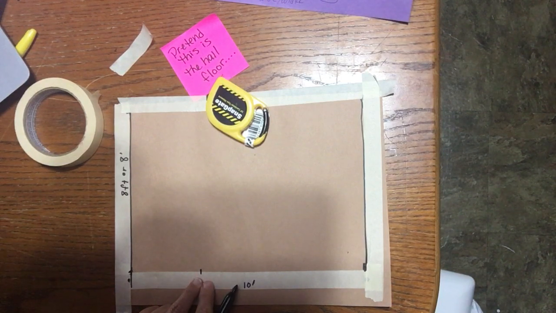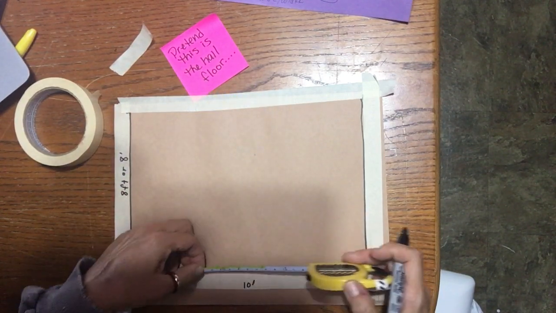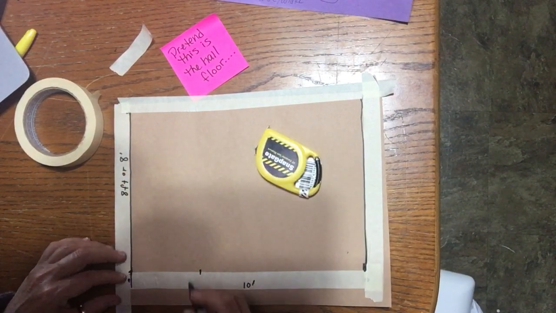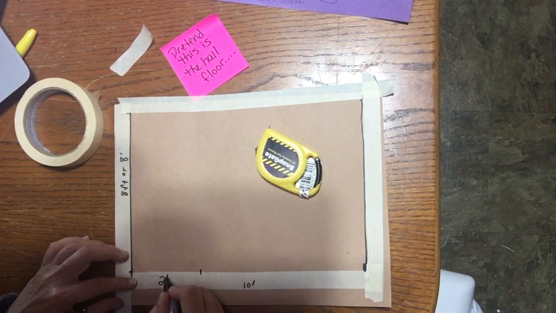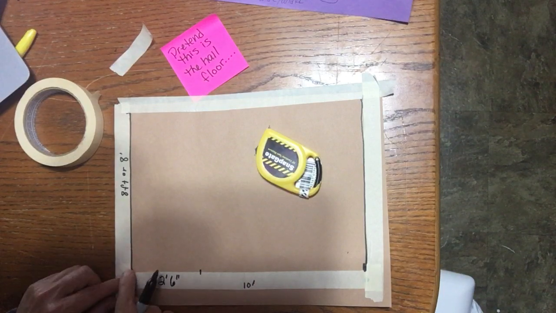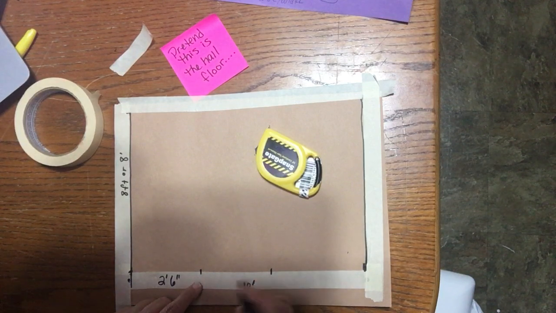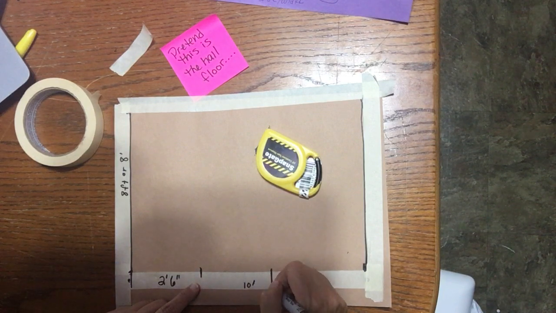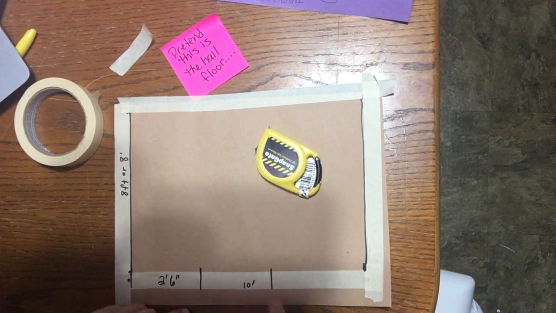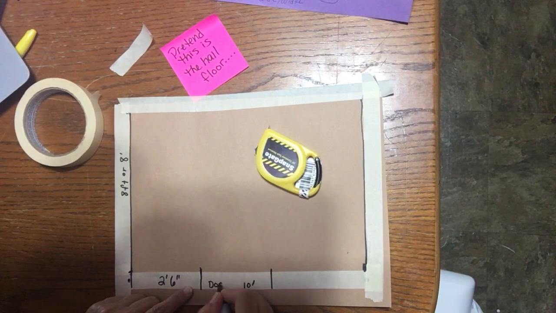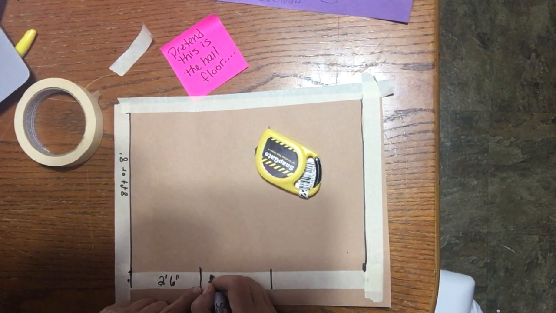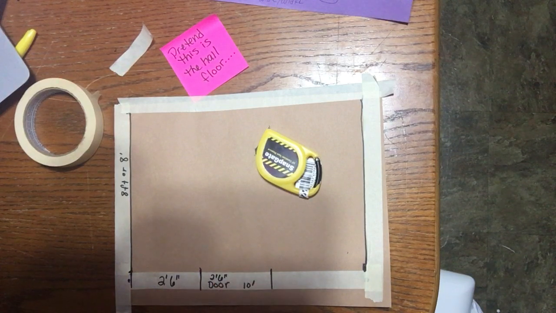Now the door is 2 feet 6 inches wide. So again, we're going to take our tape measure and we're going to measure that out. So from here to here, it was 2 feet 6 inches. That's just coming off the wall. And from 2 feet 6 inches, which is about right there, that is going to be where my door is. So what I'm going to do is make a mark on my tape, not on the floor. And I'm going to mark door. And I'm going to say that it is 2 feet 6 inches.